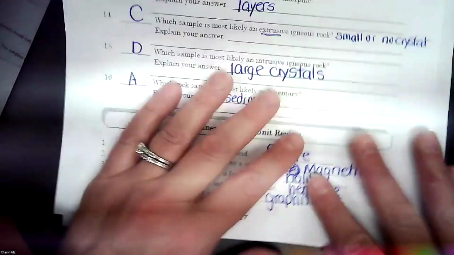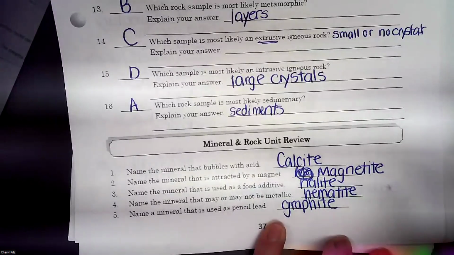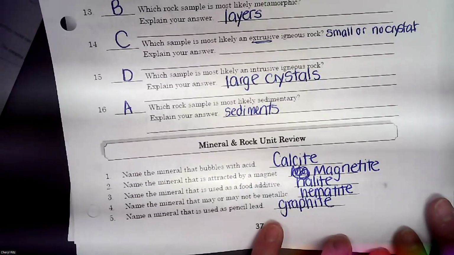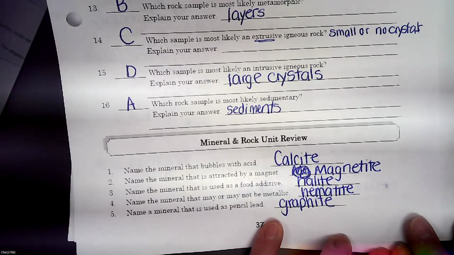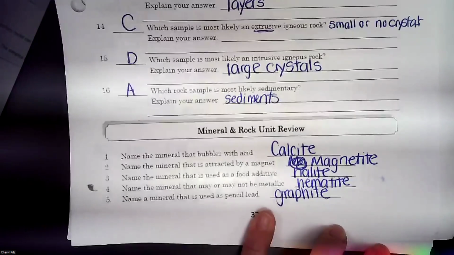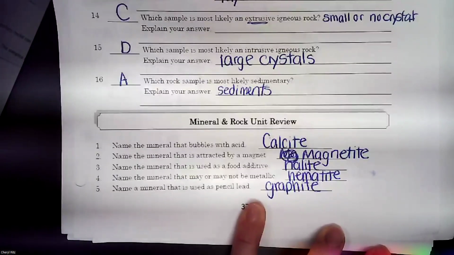So there's mineral questions, igneous questions, sedimentary, and metamorphic questions already in the packet that I would review over the weekend if you're going to study. So I'll just give you the answers. If there's anything on here that you're questioning, let me know.